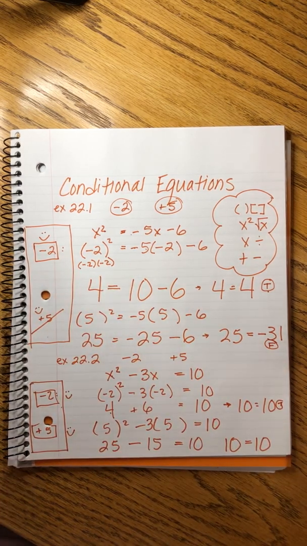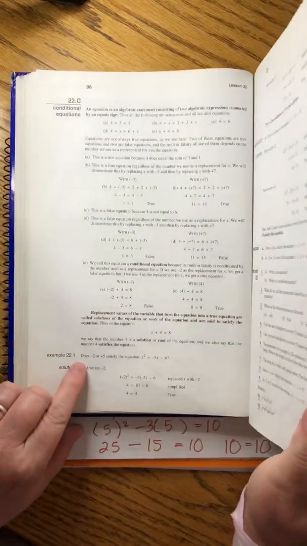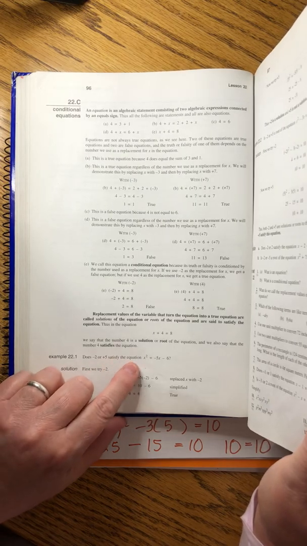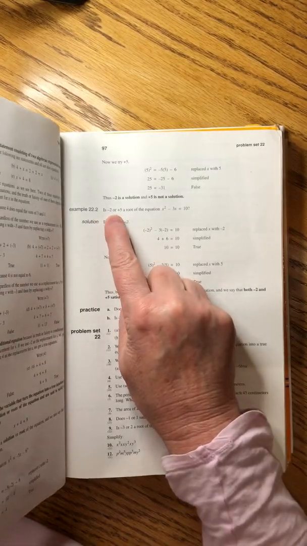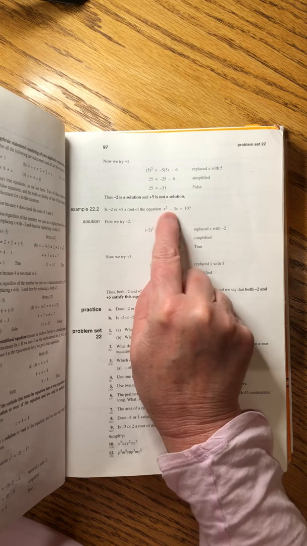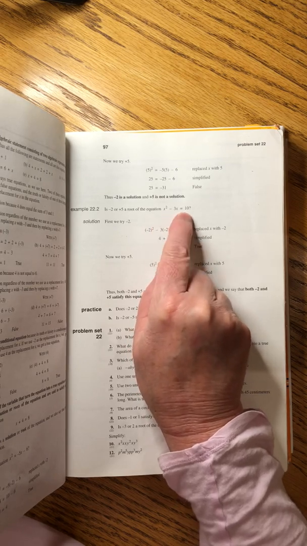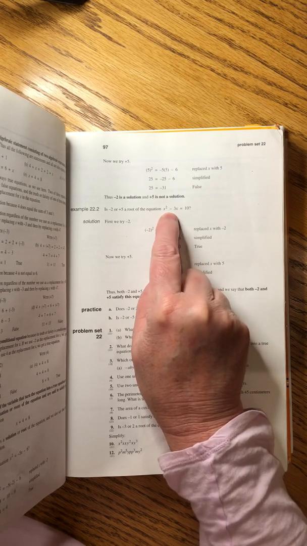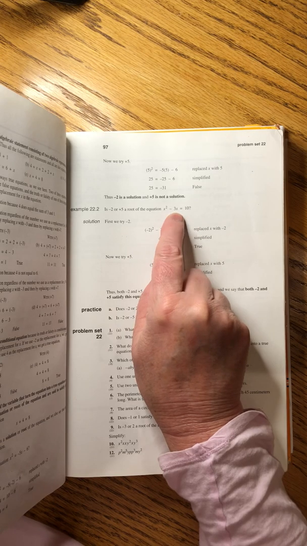Okay. John uses two sets of words to describe this. Here he said, does minus 2 or plus 5 satisfy the equation? But here he said it differently. It was the same problem, but he said, is minus 2 or plus 5 a root of the equation? This equation is a special kind of equation called a trinomial equation, and we're going to be doing a lot with them later on.